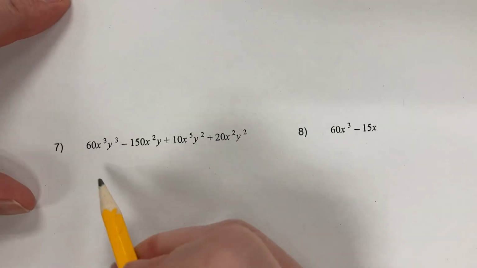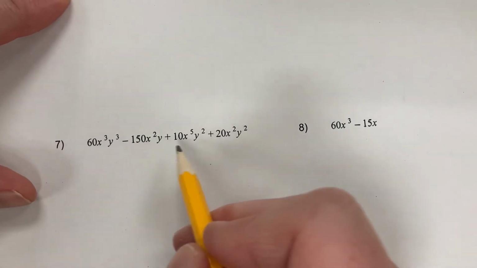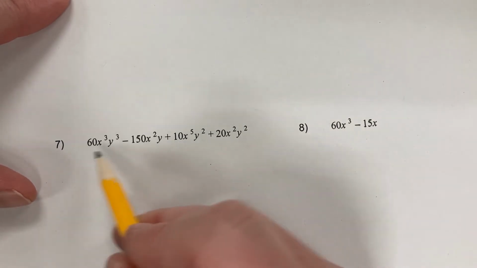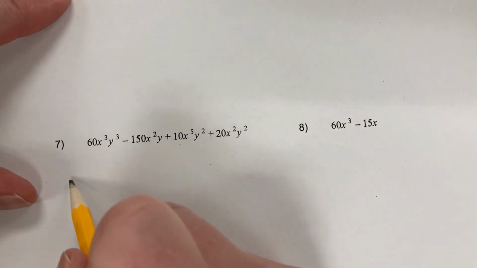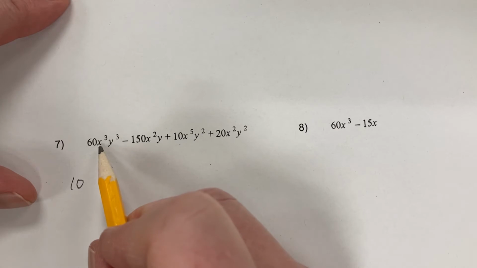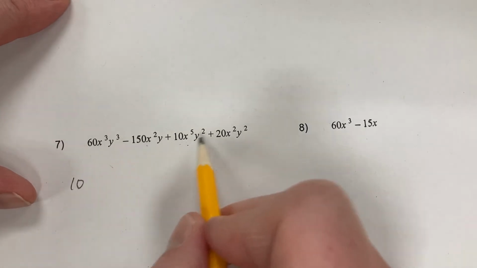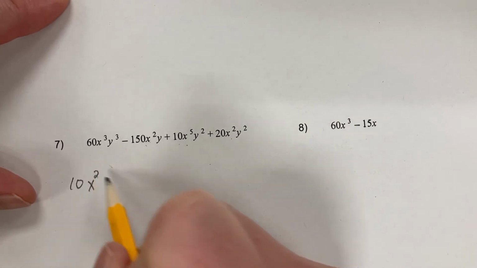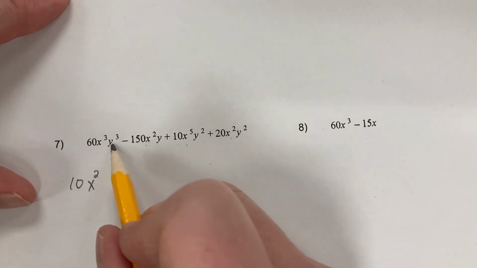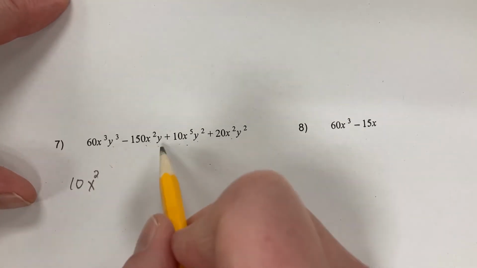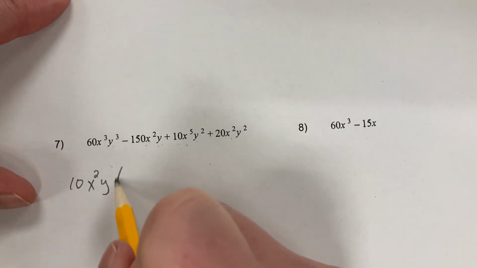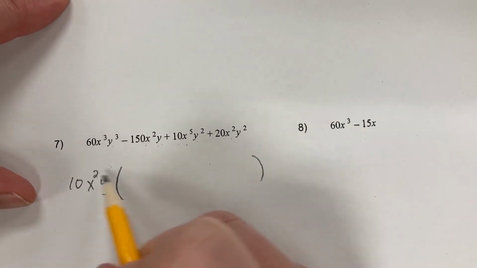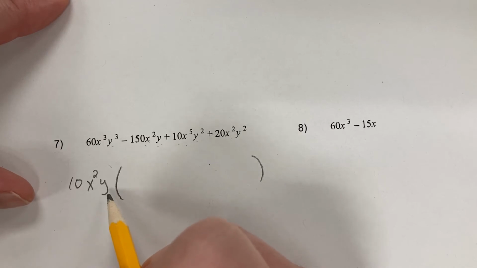Get to this one, a lot going on here. I have 60, 150, 10, 20. All of those are divisible by 10. So I'm going to pull a 10 out. Then we had 3 x's, 2 x's, 5 x's, 2 x's. There are 2 x's in all of those, so I'm going to pull 2 x's out. And then I have 3, 1, 2, 2. All of them have at least 1 y. I'm going to pull 1 y out. So that's what's left after I'm pulling 10x squared y out of all of them.